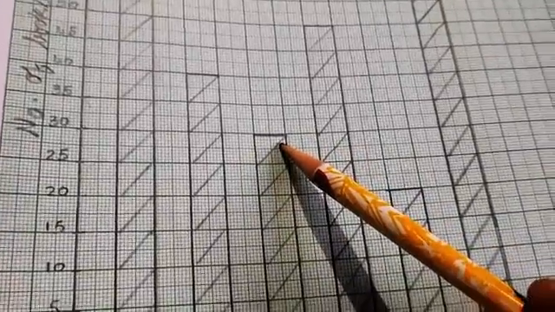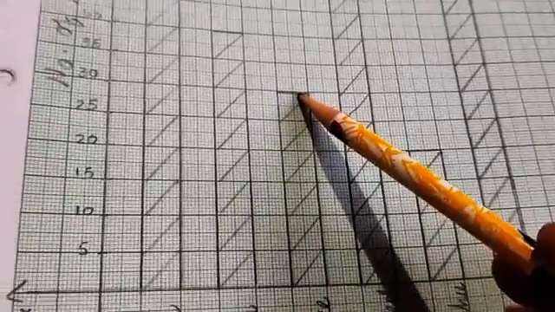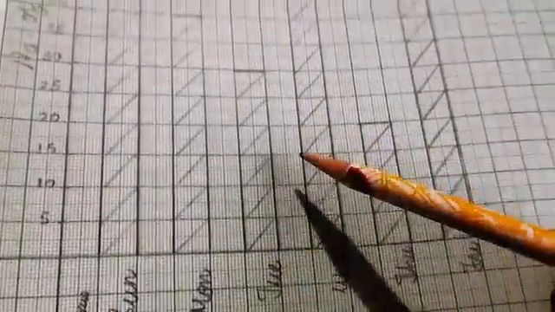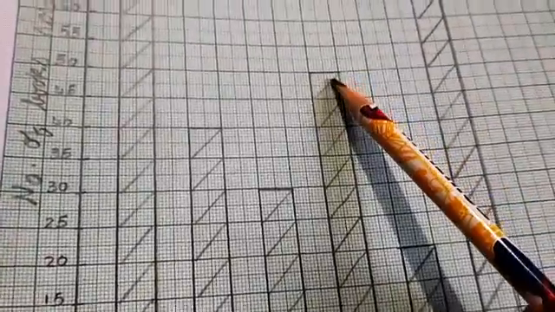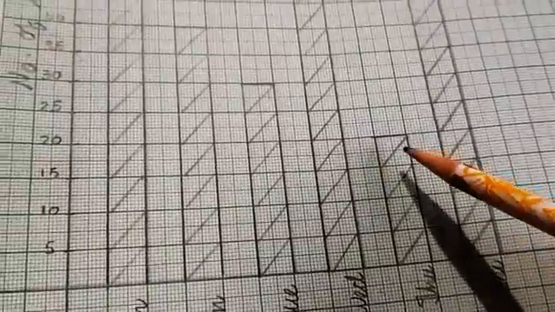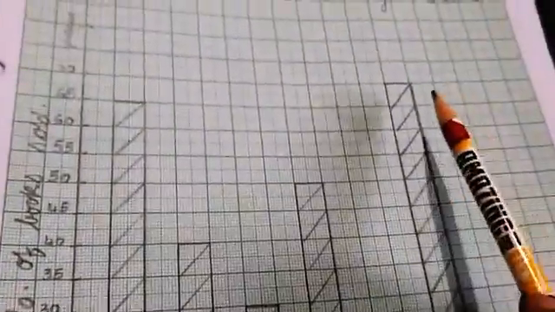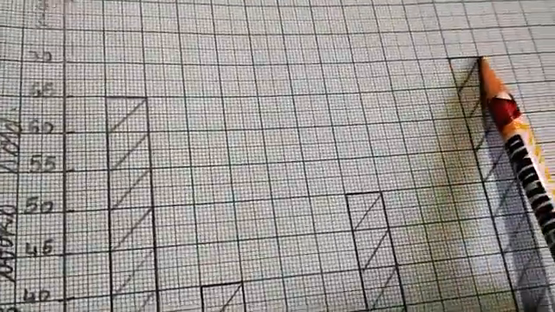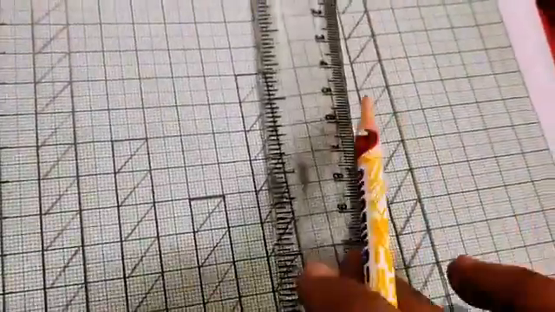Then it is 50. Then it is 30. So here 30 is there. So on Tuesday make it 30. Then that is 50. So make it till here 50. Right. Afterwards on Thursday it is less. So it is 20. Friday it is 70. So go till 70 and draw this bar graph with the help of a scale and a pencil.